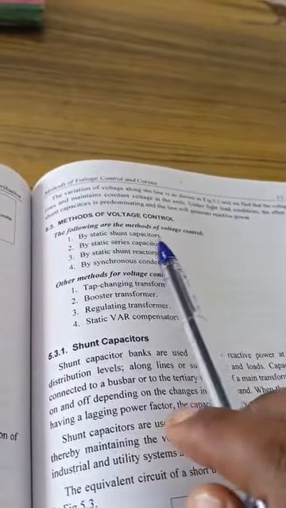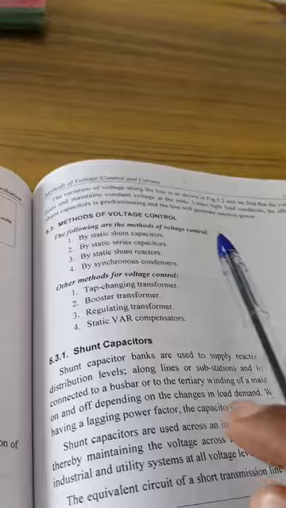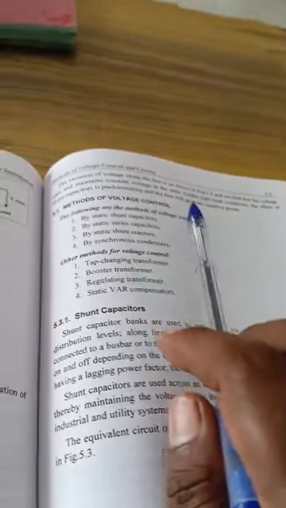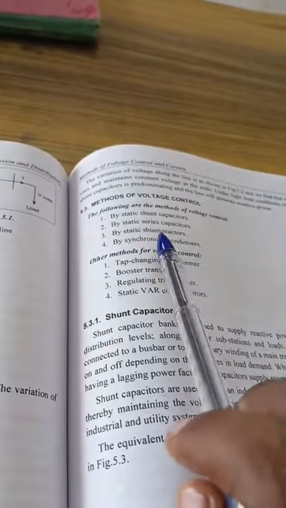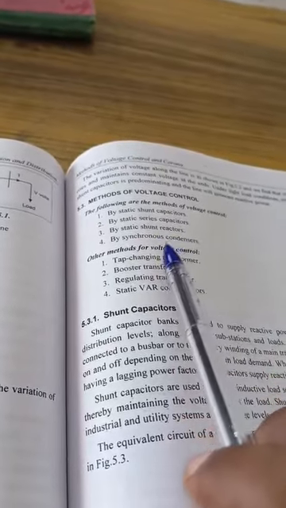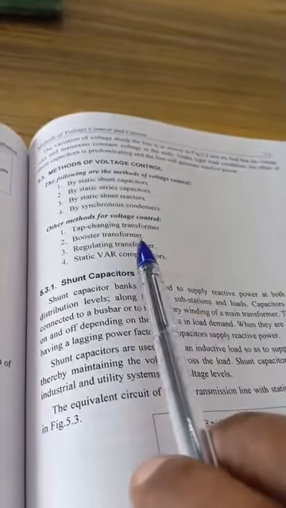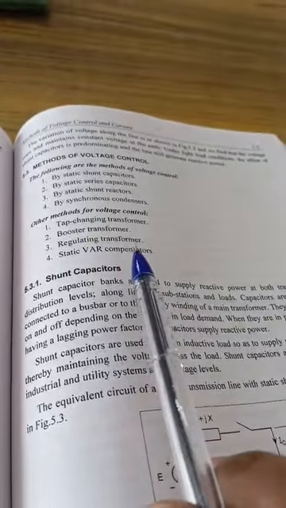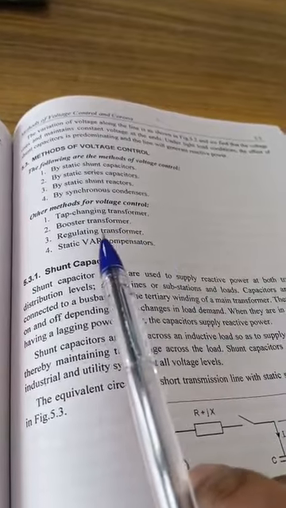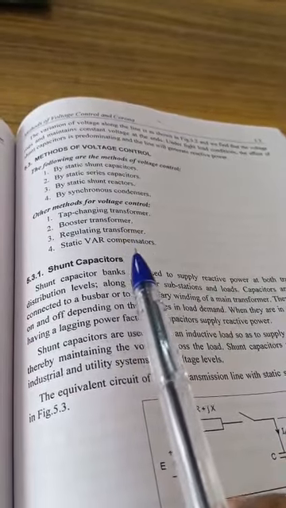The following are the methods of voltage control: by static shunt capacitors, by static series capacitors, by static shunt reactors, by synchronous condensers. The other methods for voltage control are tap changing transformer, booster transformer, regulating transformer, and static VAR compensators.